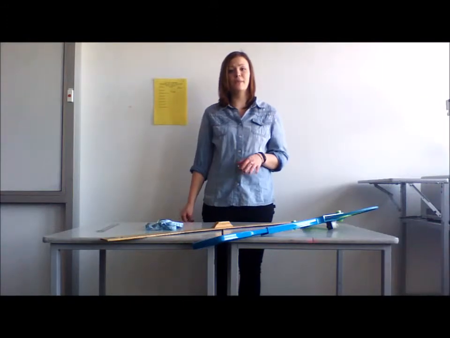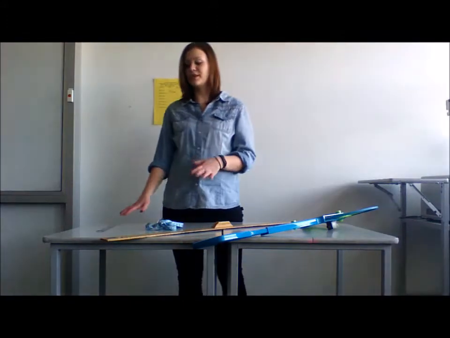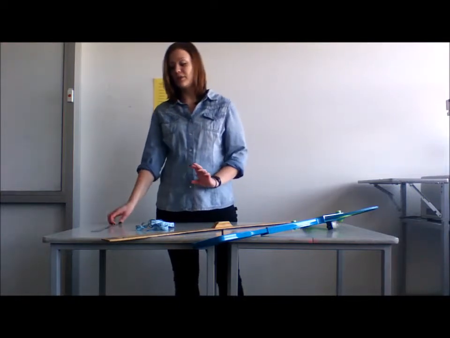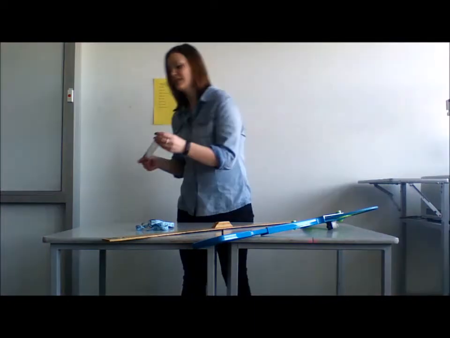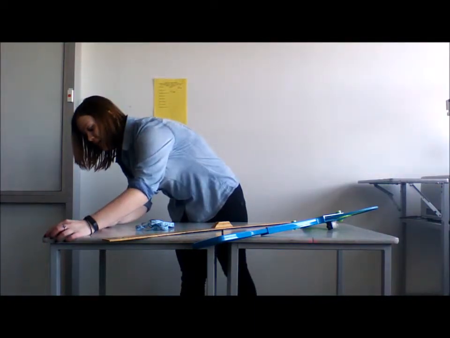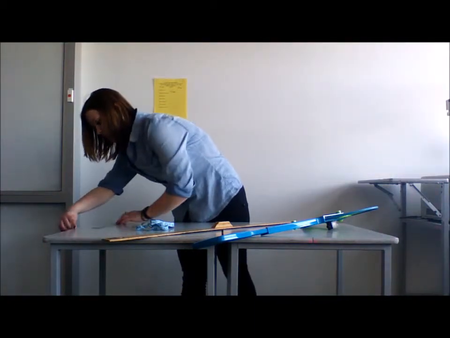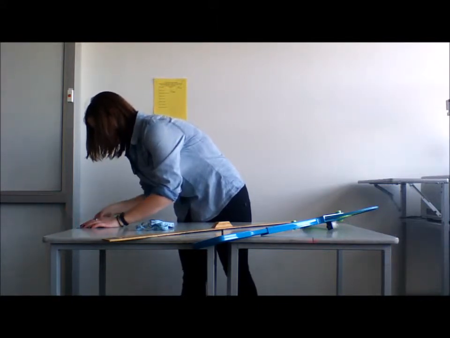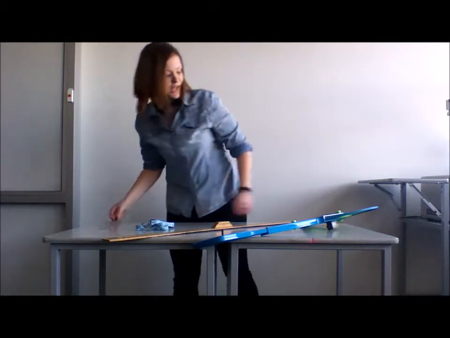Once students have made their estimate, they have to come up and choose the appropriate measuring device to then measure the item. So I'm going to use a 30 centimetre ruler to measure the width of the desk. Students will come up and then measure using their device. And then that comes to 78 centimetres.